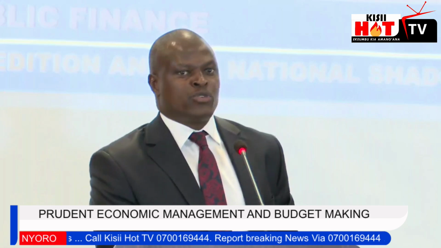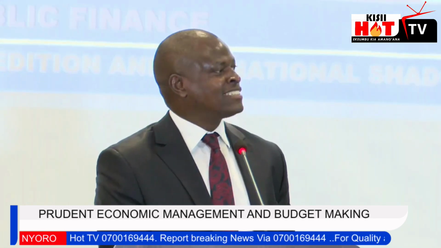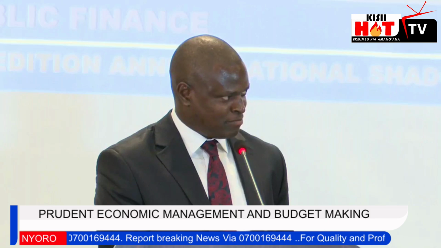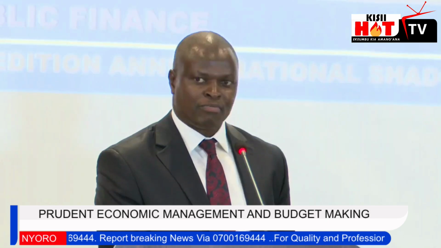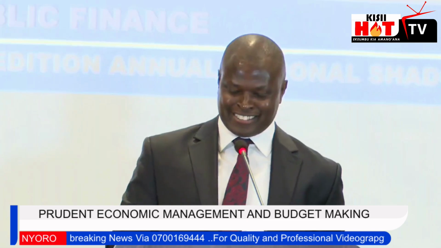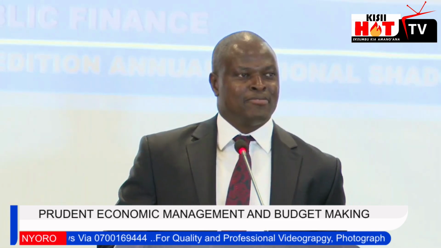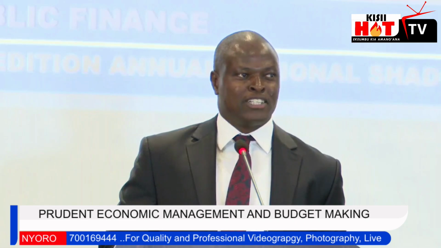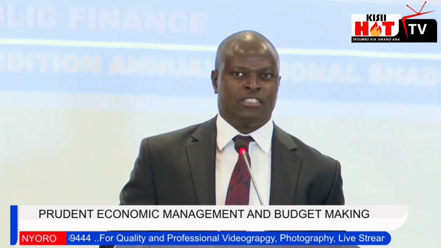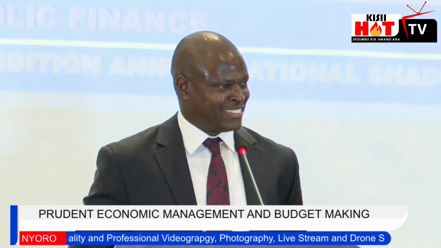We did the Finance Bill of 2023, which was fairly debated, as the one for last year. Now, this is the most shocking thing. The Kenyan revenue to GDP ratio in the year 2023-2024 was around 16%.